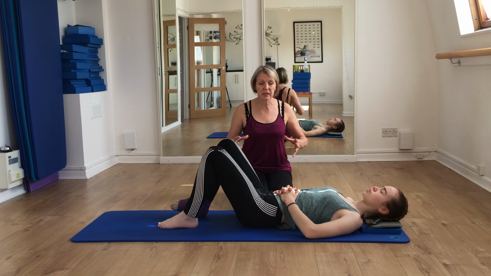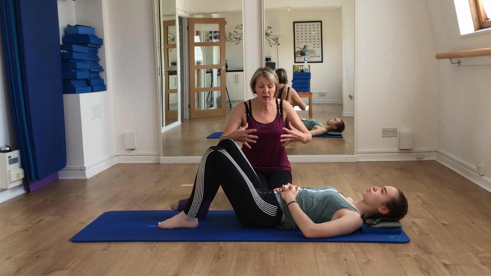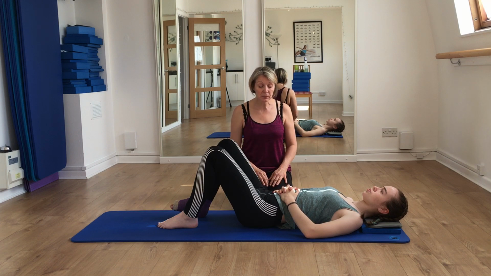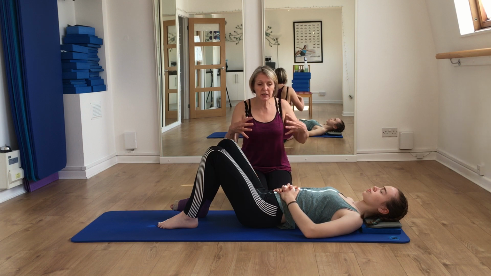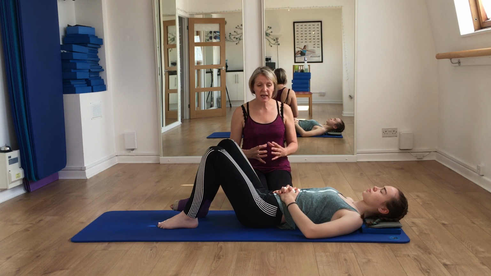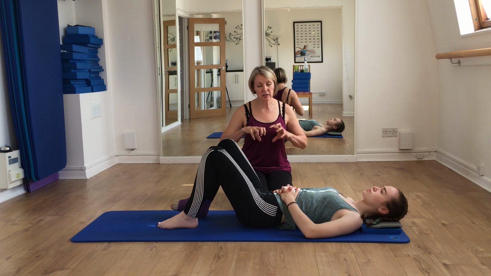So lateral breathing, posterior breathing through the back of the rib cage where the insertions are into the thoracic spine is a little bit more tricky. There's a lot more ligamentous structures there. So you're trying to aim for that stretch of your thoracic spine as you breathe in and the ribs stretch through the back as well. Nicely done.